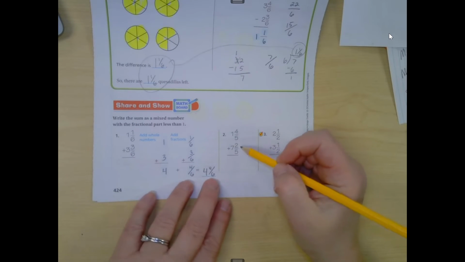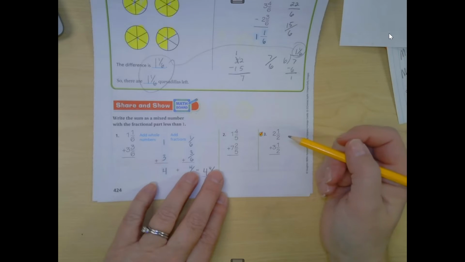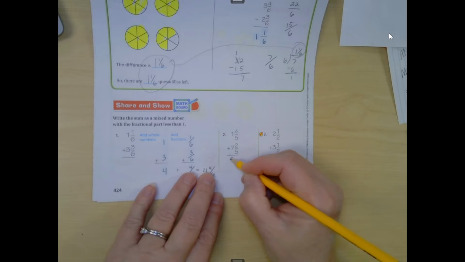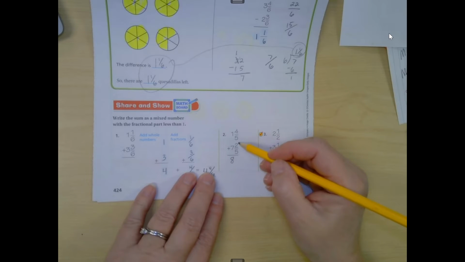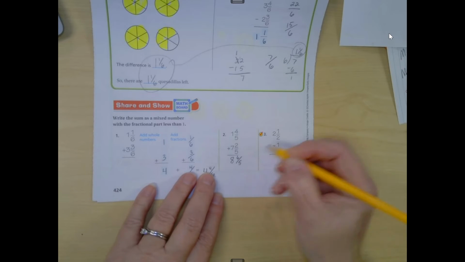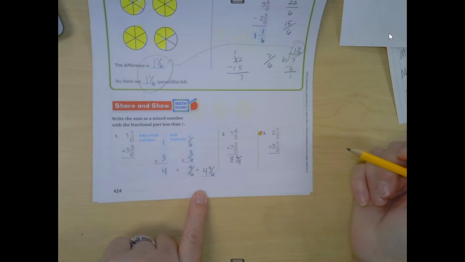Let's try doing that here, because I already see a problem. 1 plus 7 is 8. 4/5 plus 2/5 equals 6/5. So now I've got too much on top.